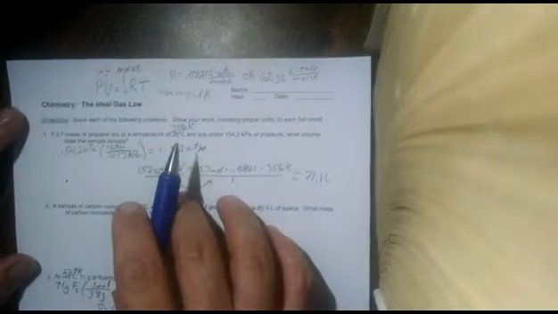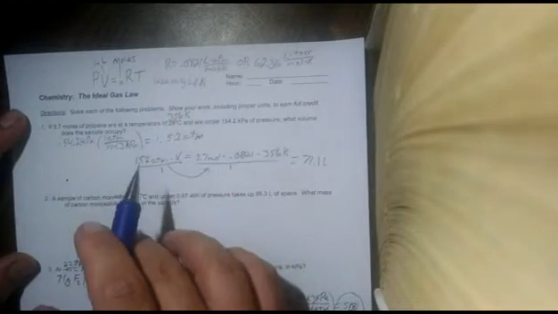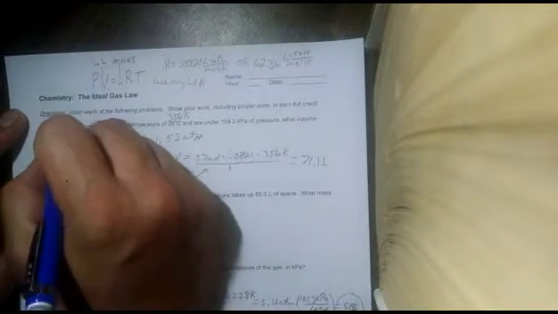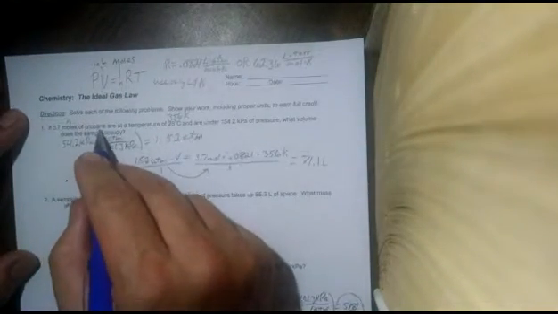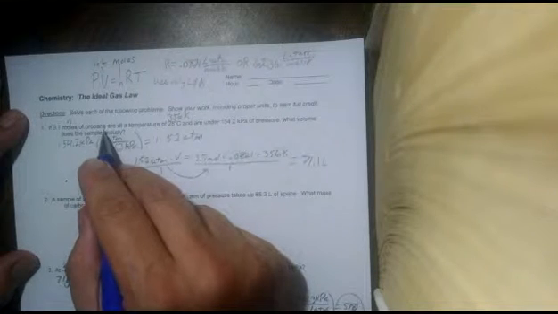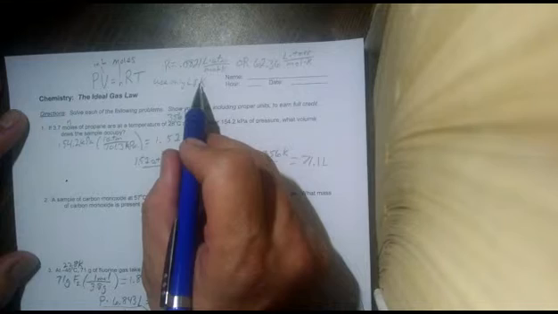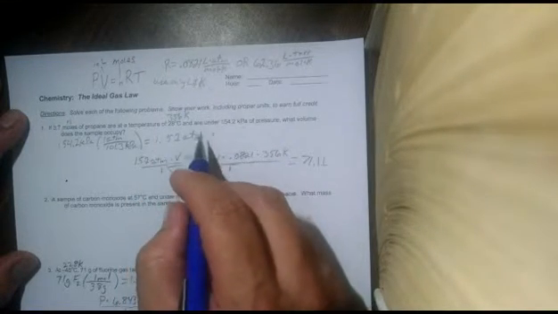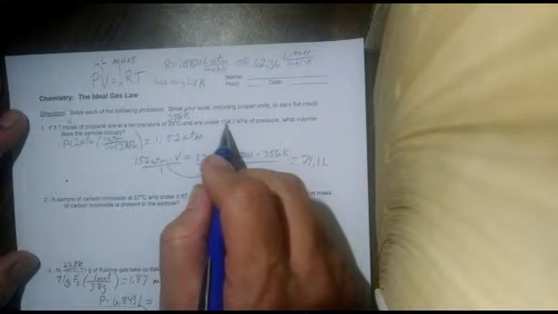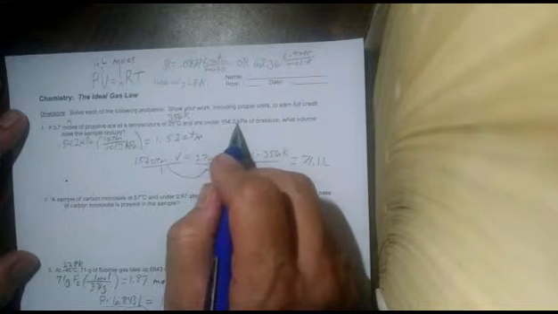Let's try number 1, and it's just plug and chug like I said last time. There's not a lot of thought process to this, honestly. If 3.7 moles, that's n, of propane, it doesn't matter, honestly. We can talk about that more later. Are at a temperature of 28 C. I'm going to need that in K, so I added 273. Are under a pressure of 154.2 kilopascals.